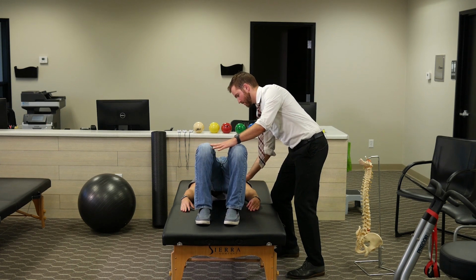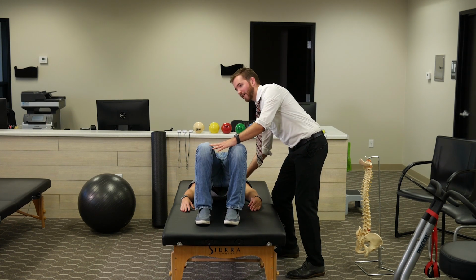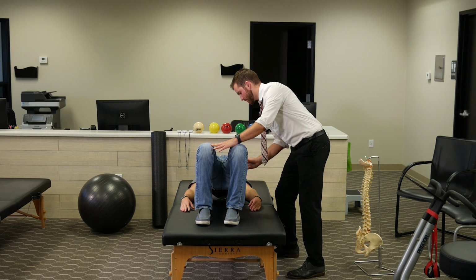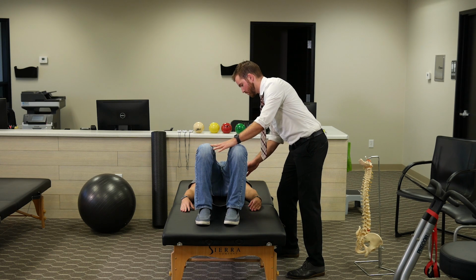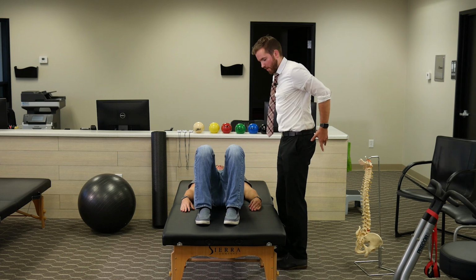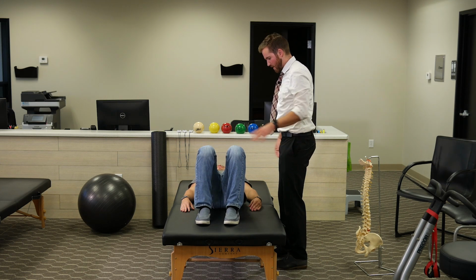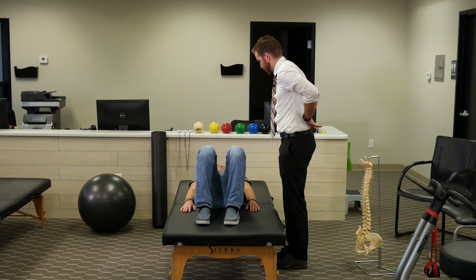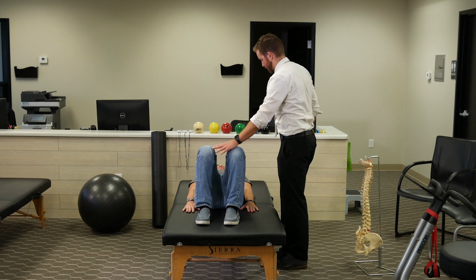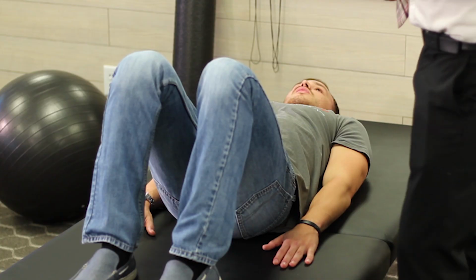Good. Nice and gentle, and trying not to arch through the low back very much here. Nice and slow back down, just real controlled motion. Should feel a nice strong contraction in your butt muscles here, and not too much going on in the low back. Maybe a light stretch coming up. This is another one that should be very comfortable.